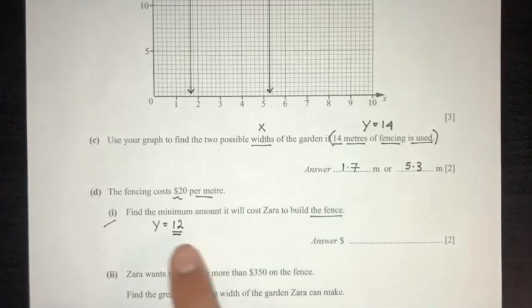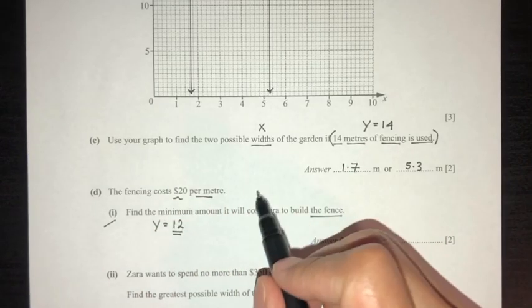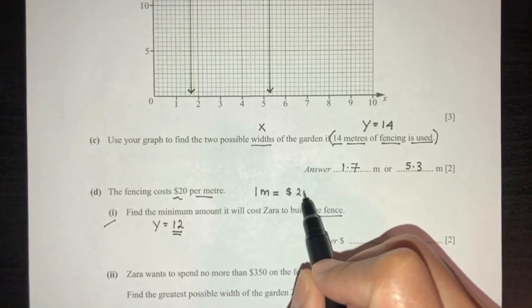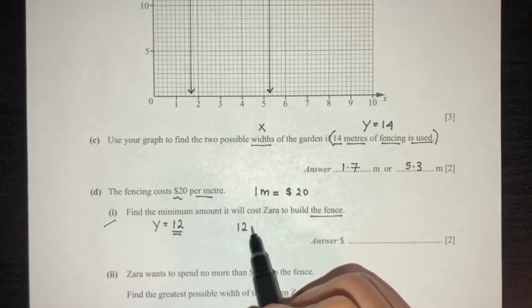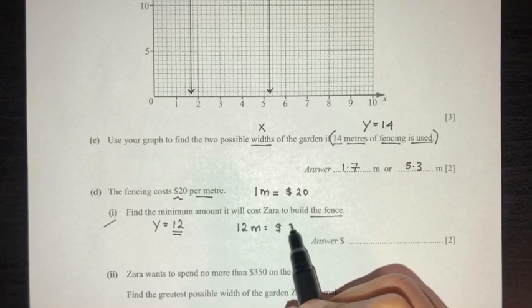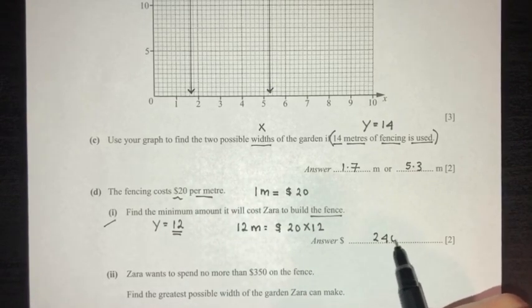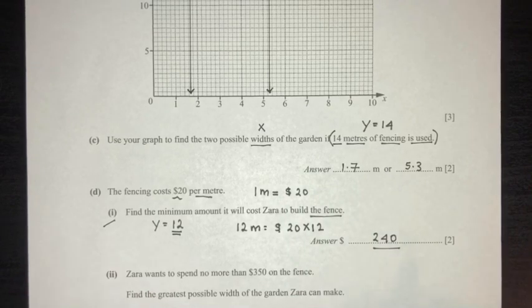Now, we know that the cost of 1 meter is equal to $20. Now, what is the cost of 12 meters? It will be $20 times 12. That should be about $240. Okay, that is for part 1.